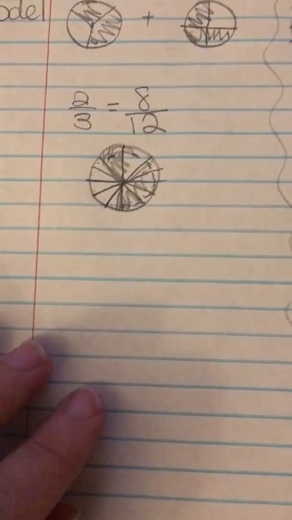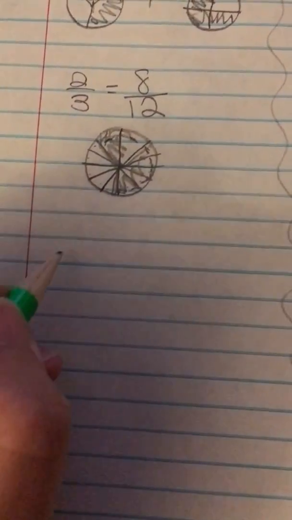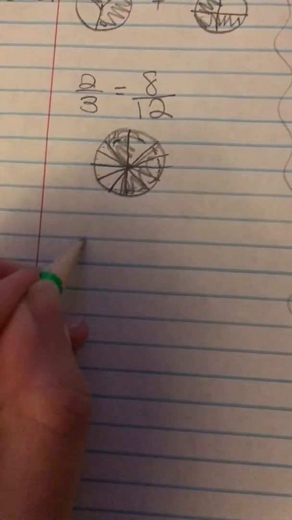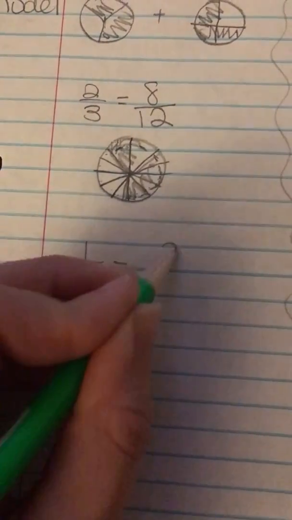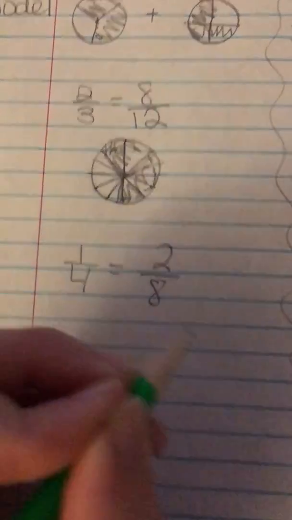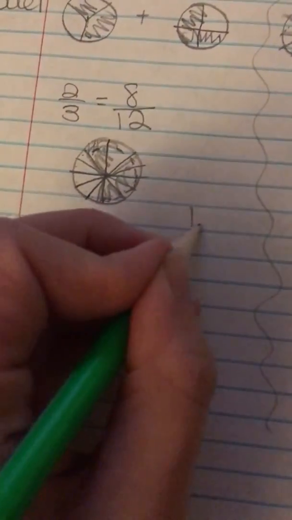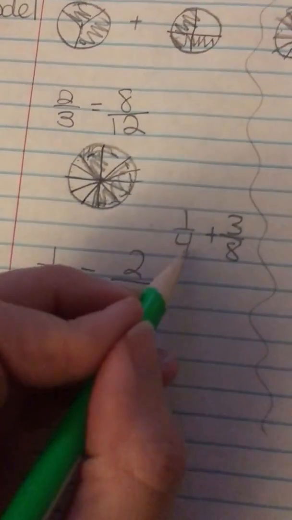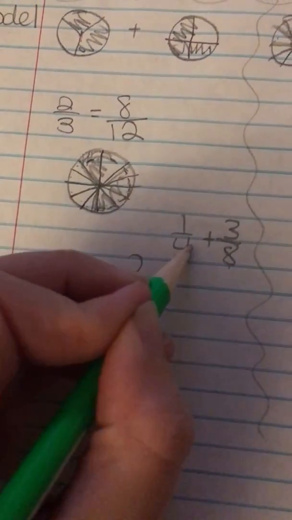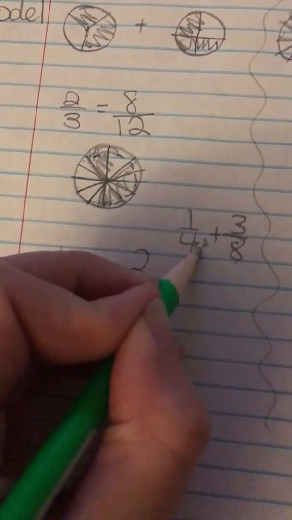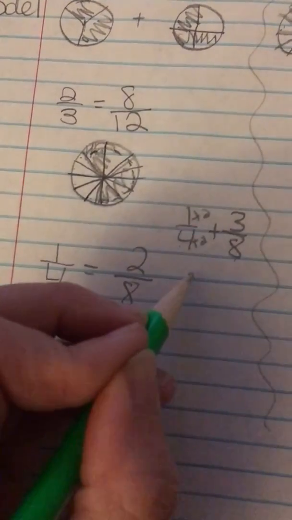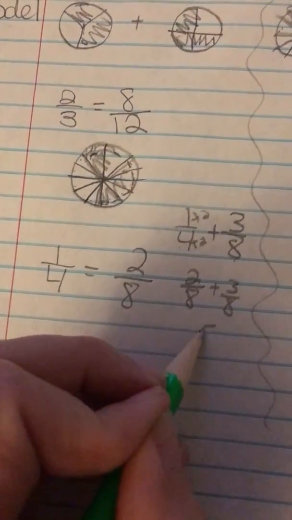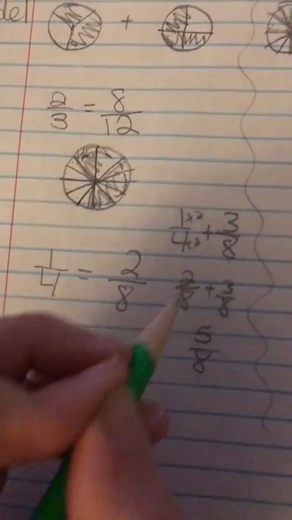All right, I want to show you that with, let's say you do a different one. Let's make it a little easier. 1/4 is the same thing as 2/8. Okay, so that's, say if I were adding 1/4 plus 3/8. I can change my 4 into an 8. So I multiply it by 2. Whatever I do to the bottom, I do to the top. 2/8 plus 3/8. It's 5/8. See how I just solved that real nicely?